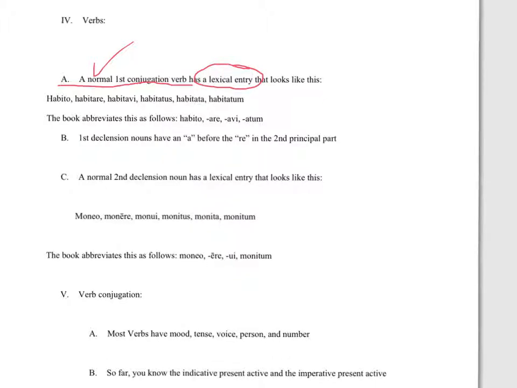But a normal first conjugation verb looks like this: habito, habitare, habitavi, habitatus, habitata, habitatum. That's the full lexical entry with no abbreviations. The book is going to abbreviate it: habito, habitare, habitavi, habitatum.